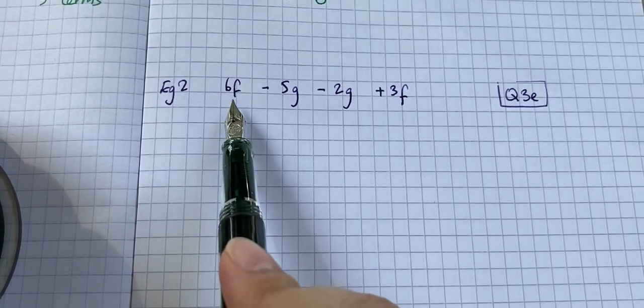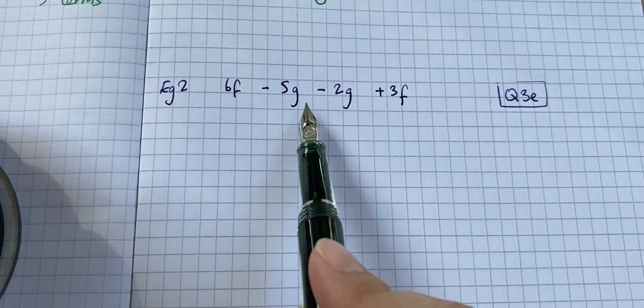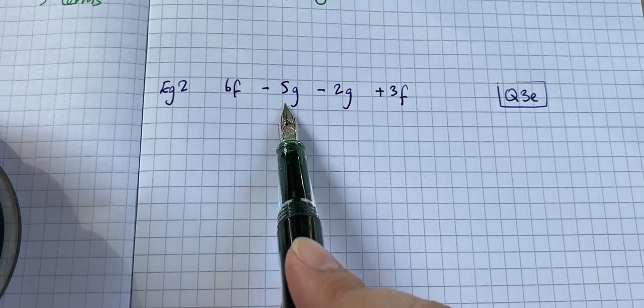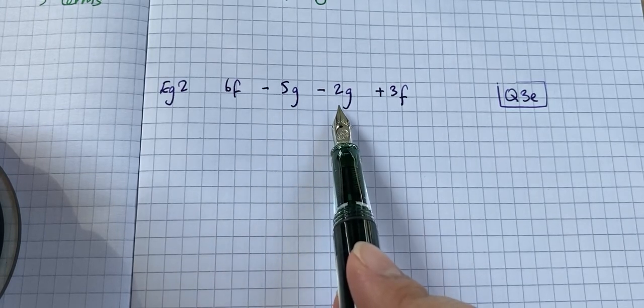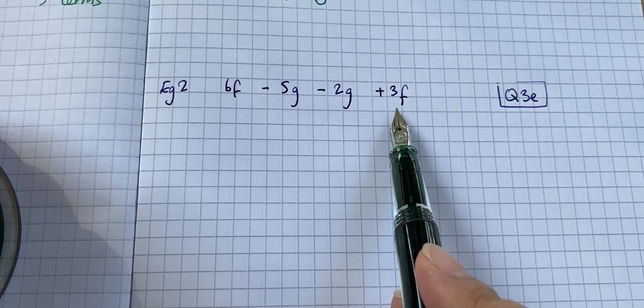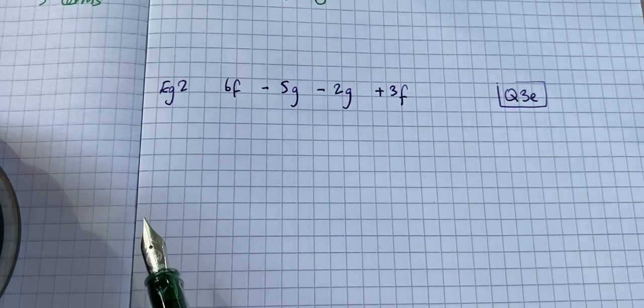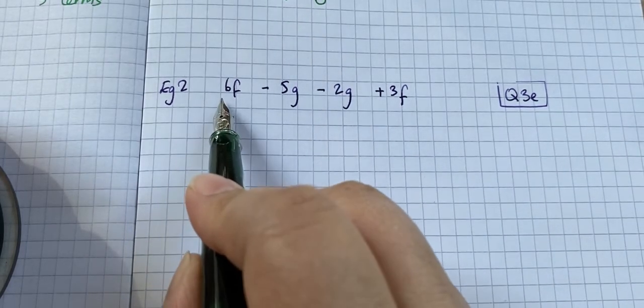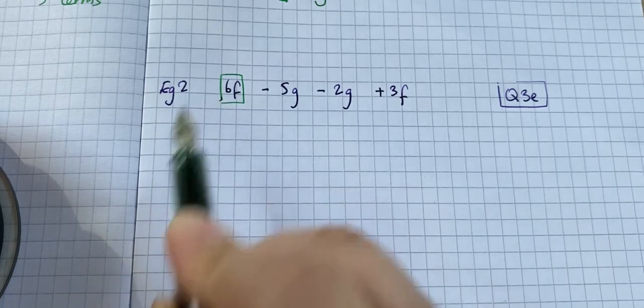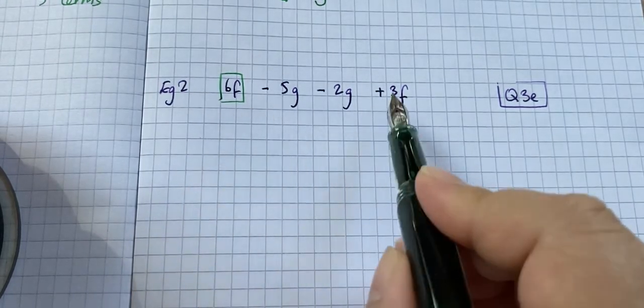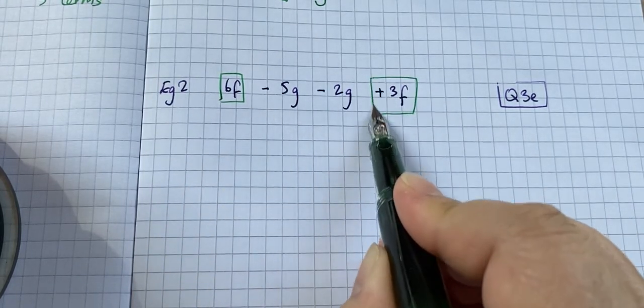So here I've got 6f, subtract 5g, subtract 2g, plus 3f. The same method as the previous example. I'm going to look at the f's first. So I've got 6f plus 3f.